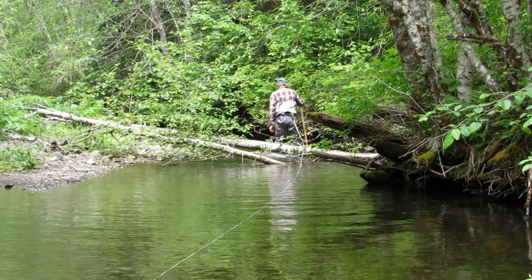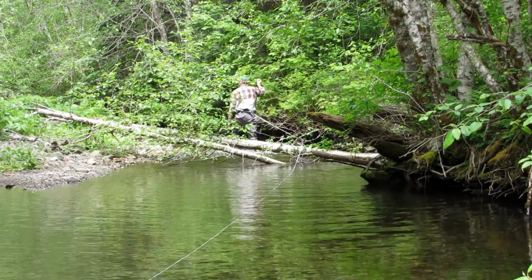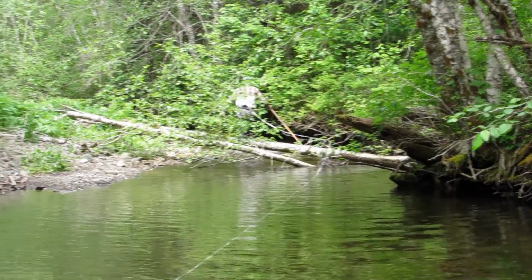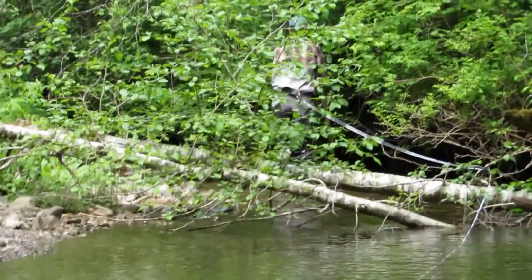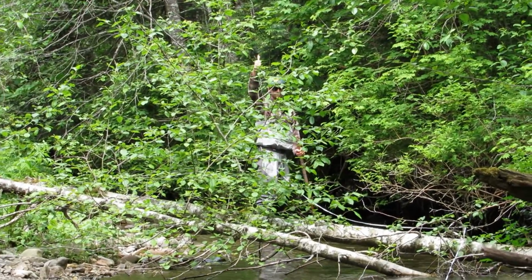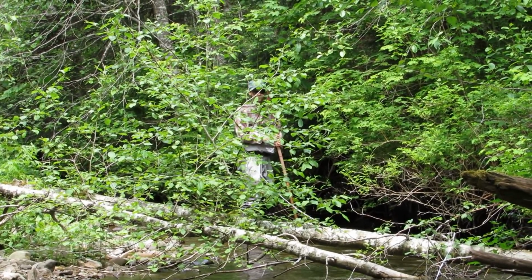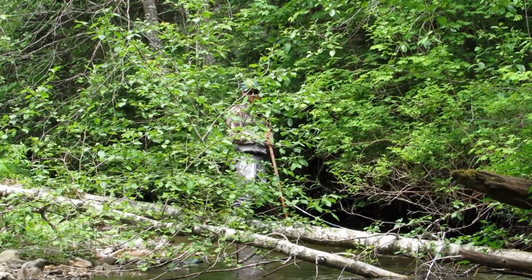Zane's also looking for unstable banks as he's heading upstream. There you can kind of see him. He just gave us the thumbs up, which means that's the end of the unit.